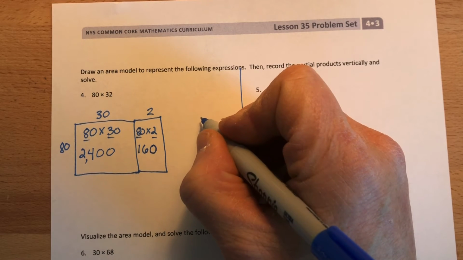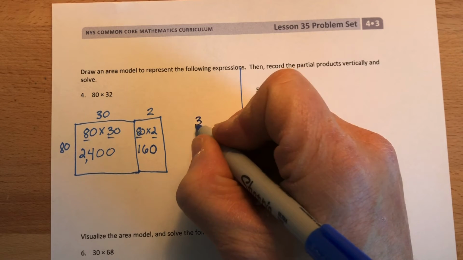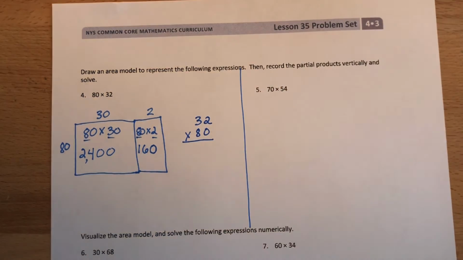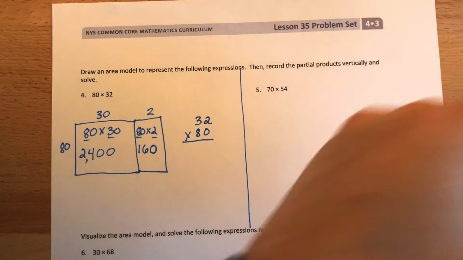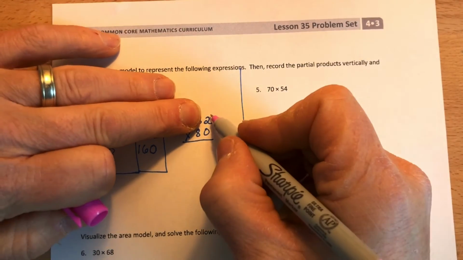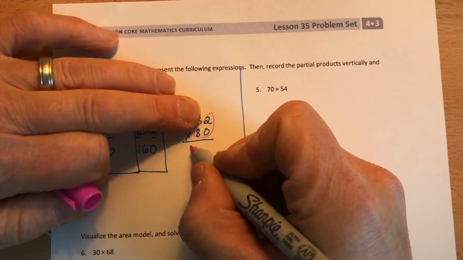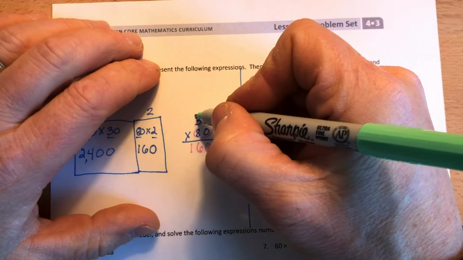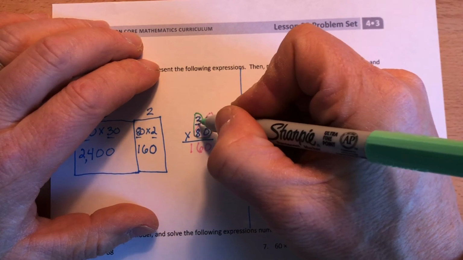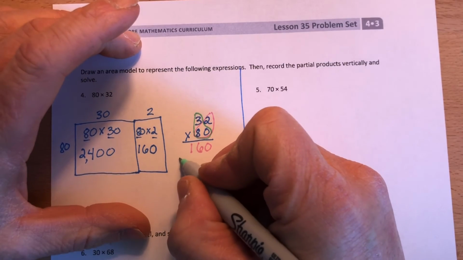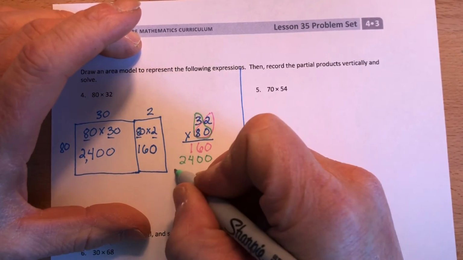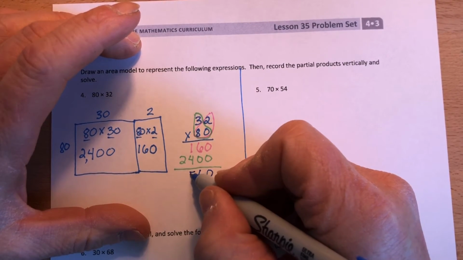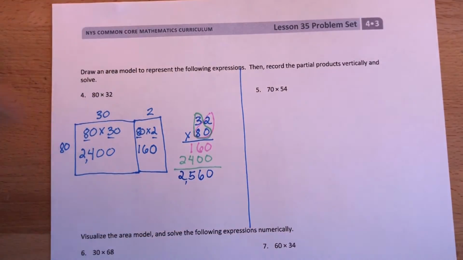Okay, now I show my partial products, which I do over here. I say, all right, 32 times 80. Notice that we're always putting the 10 at the bottom. Now I'm going to do the ones place. So 2 times 80 is 160. And then I say 30 times 80. That's a 30 because it's in the tens place, and that was 2,400. I add those up: 0, 6, 5, 2. 2,560.